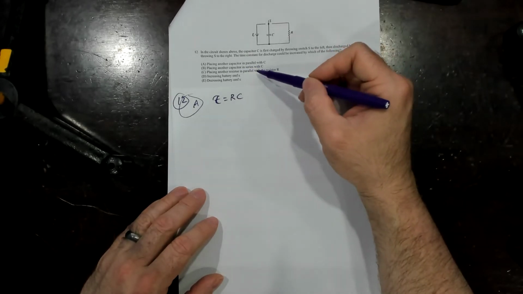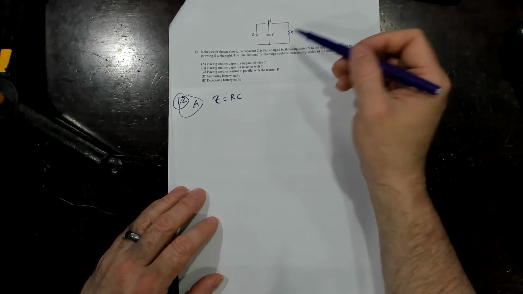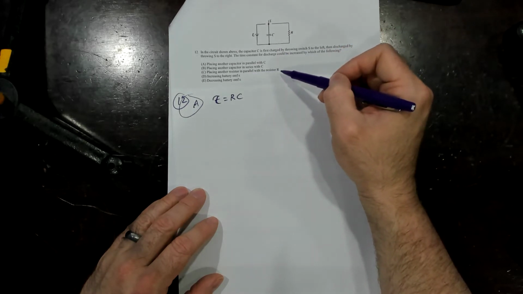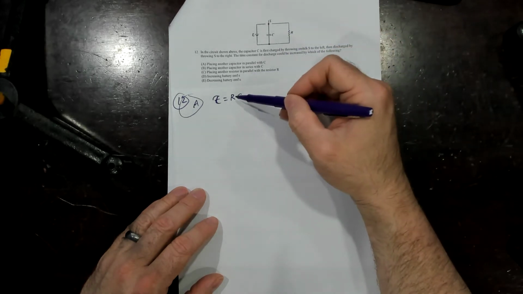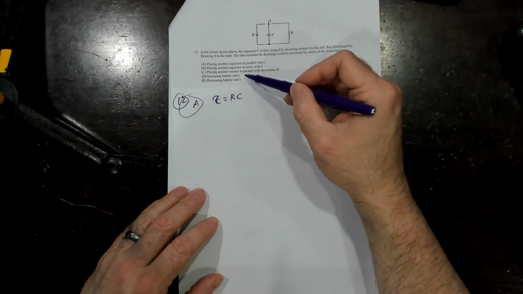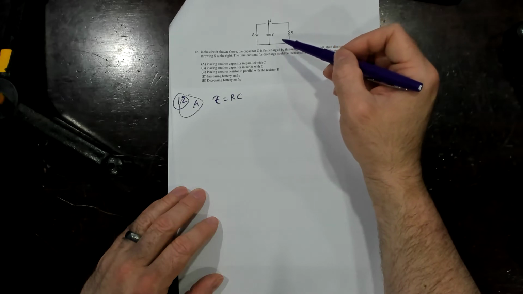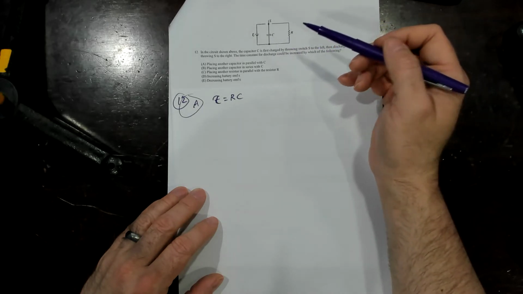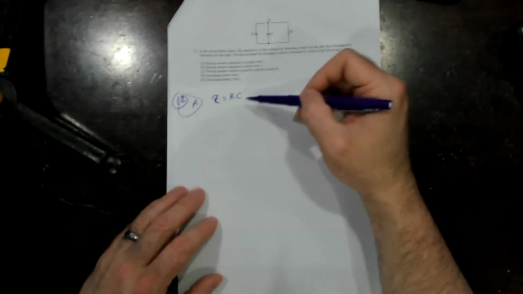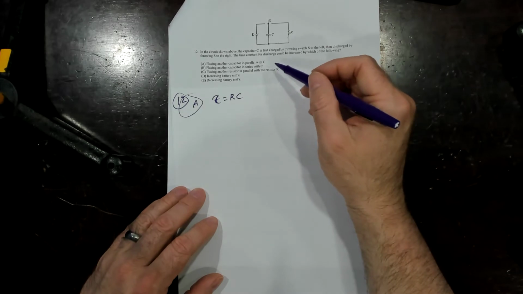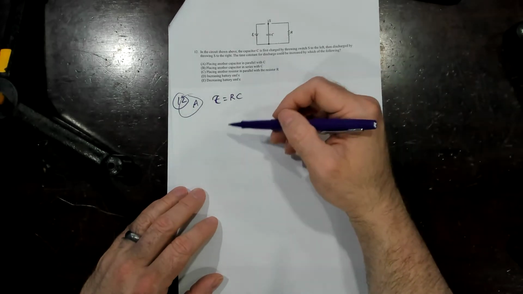Let's just double check I'm not right. Putting another capacitor in series, that actually decreases capacitance, so that's not going to work. Placing another resistor in parallel, that would reduce the resistance, that's not going to work. Increasing the battery voltage, decreasing the battery voltage. The battery voltage has nothing to do with the time constant, right? The time constant just depends on these. Any circuit I slap that resistor and capacitor into like this, no matter what battery I hook up to it, it's not going to affect that time constant. It's going to be the same shape graph.